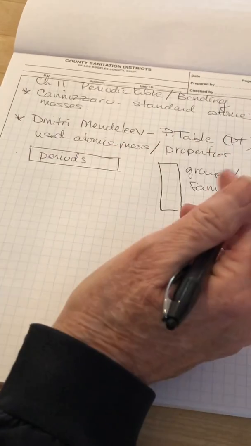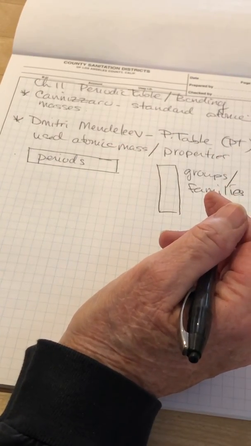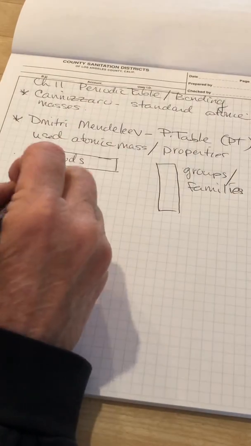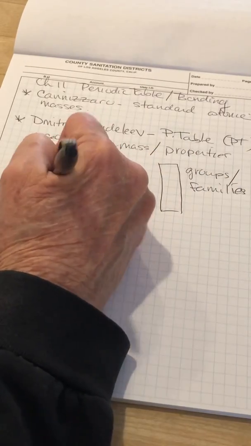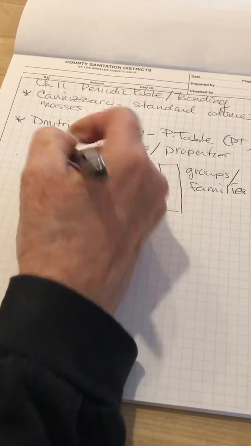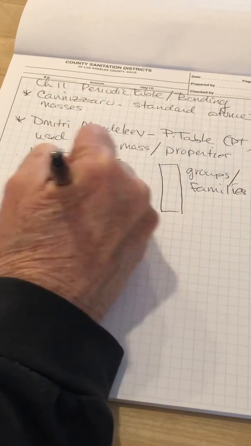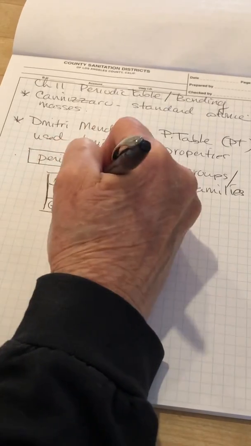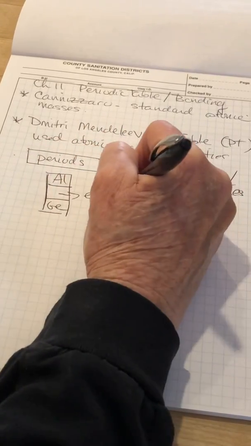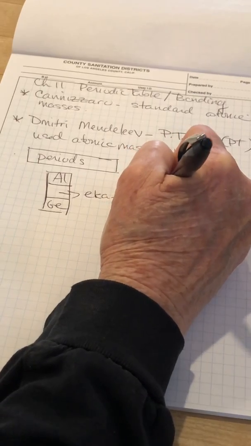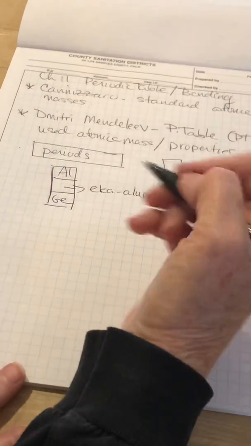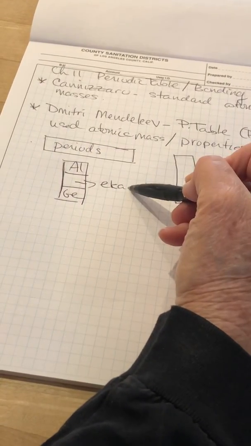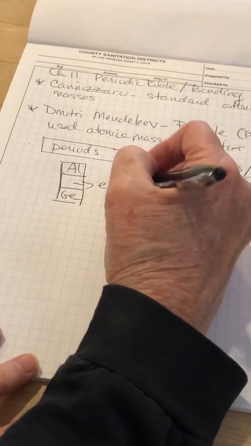Mendeleev, as I said, probably wasn't that highly regarded at the time just because he was a little bit odd, but Mendeleev predicted three missing elements. One of those elements was between aluminum and germanium on Mendeleev's periodic table. He called that missing element eka-aluminum. What he called it isn't important, but what was important is he predicted the properties, both chemical and physical, and the mass of eka-aluminum.